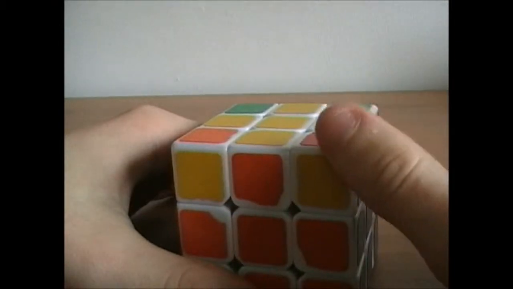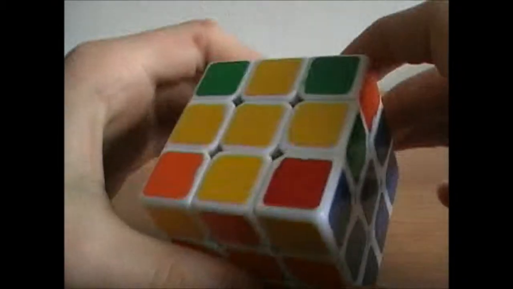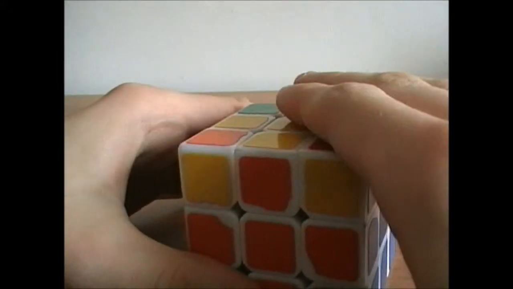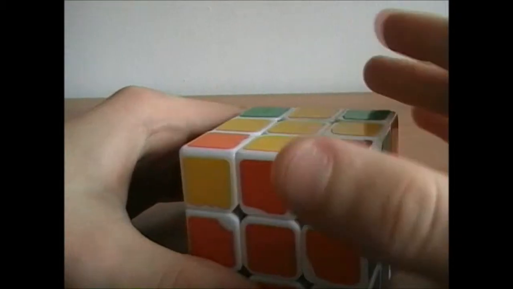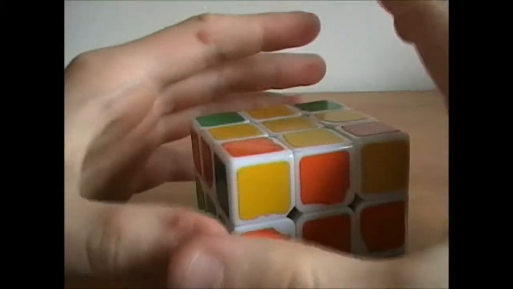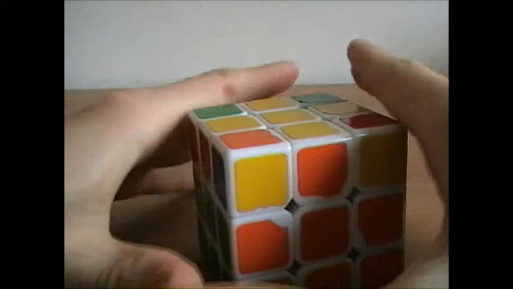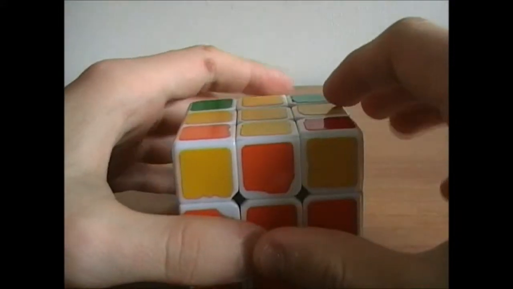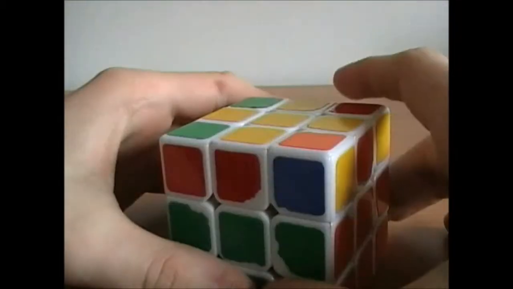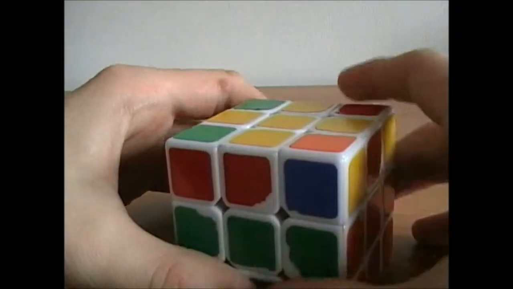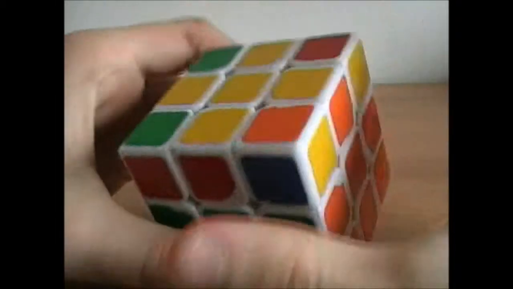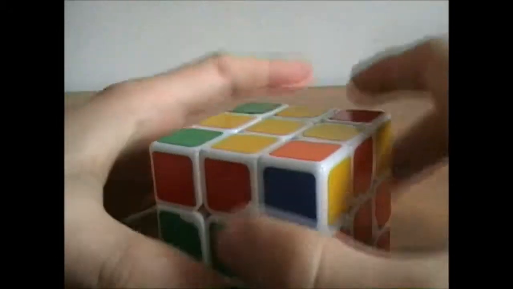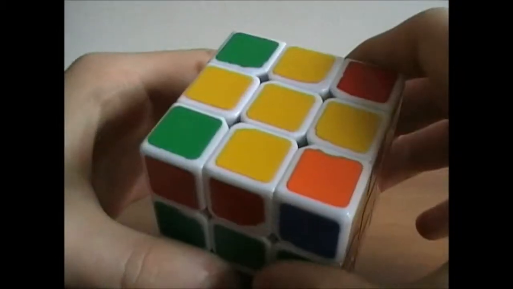Now, just by understanding the algorithm for the first case, as I said, it should be extremely easy to understand the second case, and it will also be easy enough to understand the third case, due to the fact that the first part is just double layer turn versions of F, so that should be very easy to understand how to do. And then the last part of that algorithm is pretty much doing that case. So all those cases are very similar to each other and should be very easy to understand. So let's move on to the next bit of 2-look OLL.